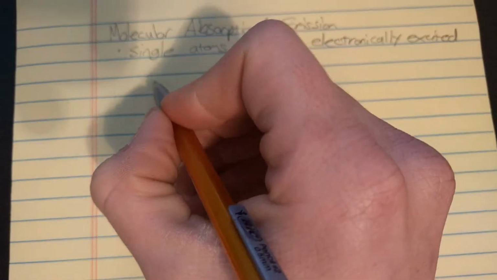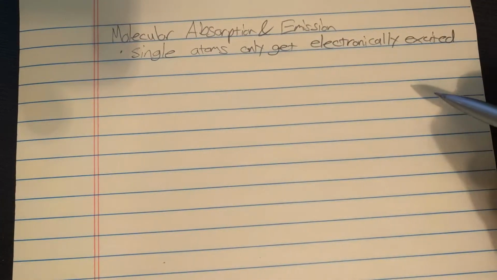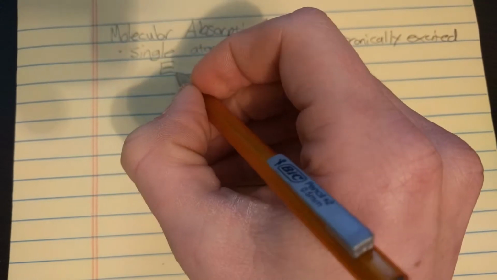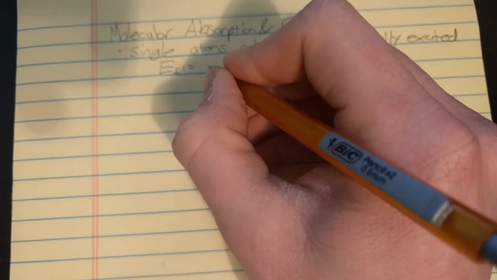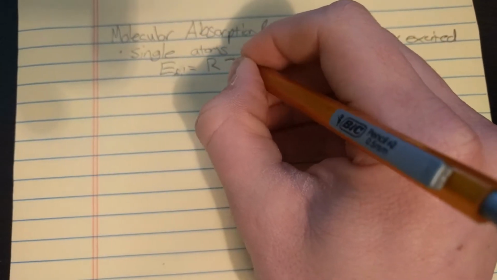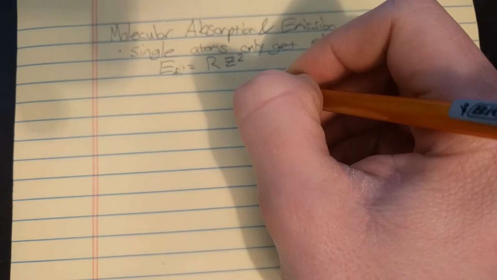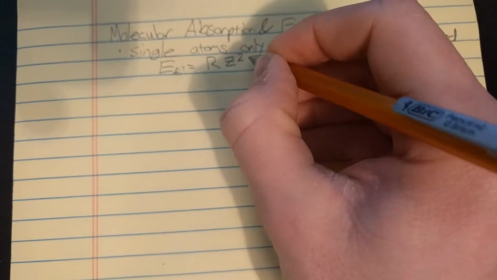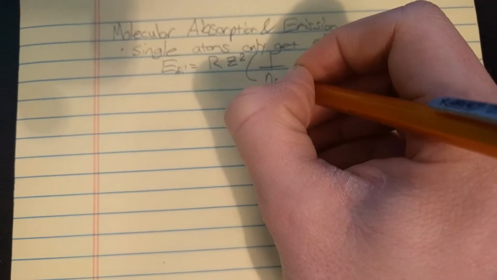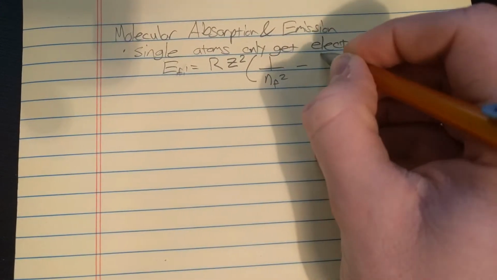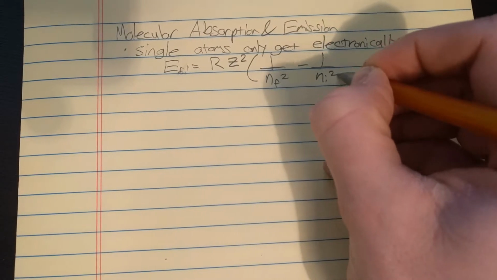And the energy to be electronically excited, E sub n, or let's say the final to the initial state, is some constant times the charge of the nucleus squared times 1 over the final quantum number squared minus 1 over the initial quantum number squared.